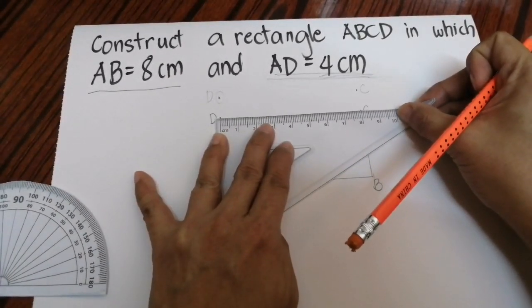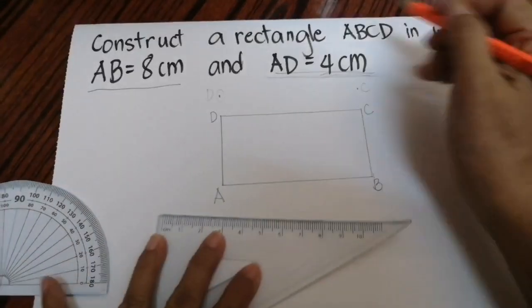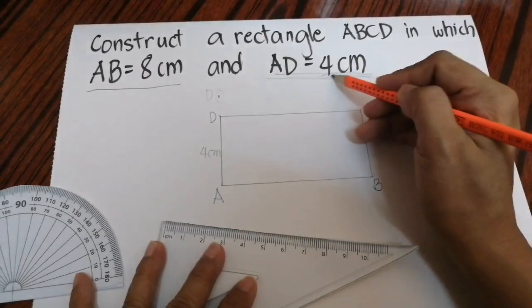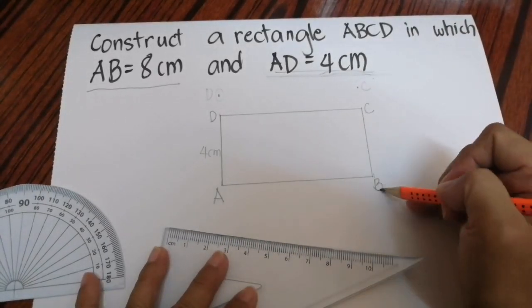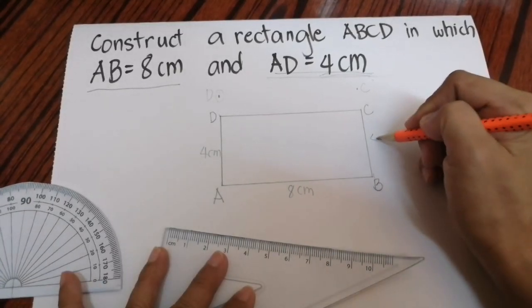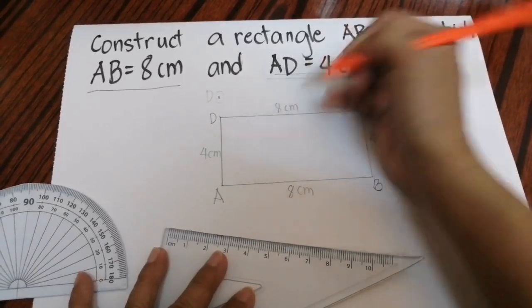So see, it's exactly 8 centimeters also. So this one is 4 centimeters. From A to D, 4 cm. From A to B is 8 cm. And you know that this side is also 4 cm, and the opposite side is equal to 8 cm.